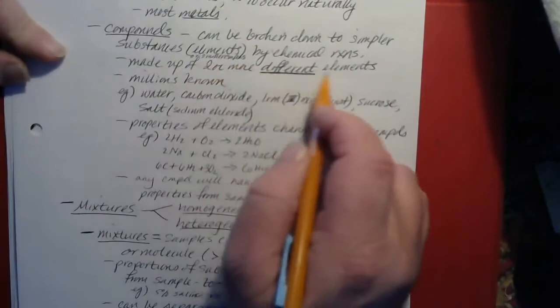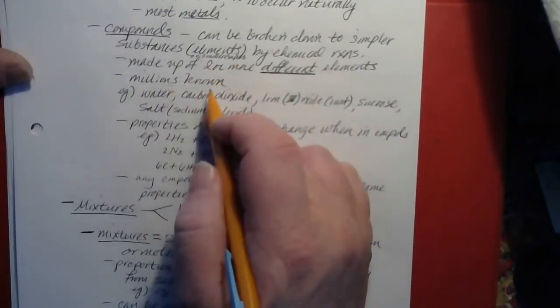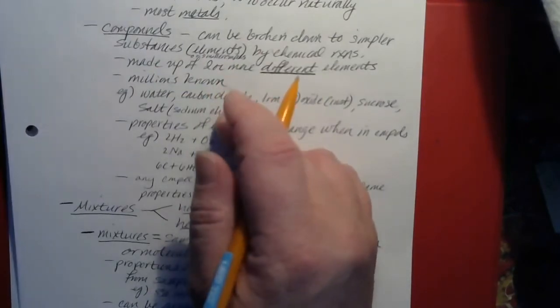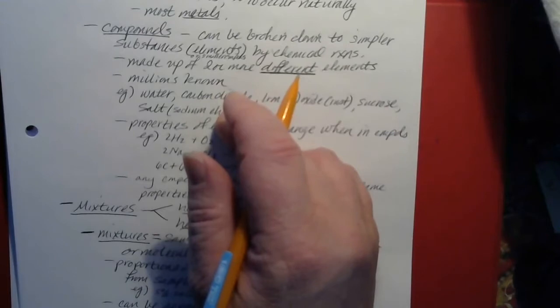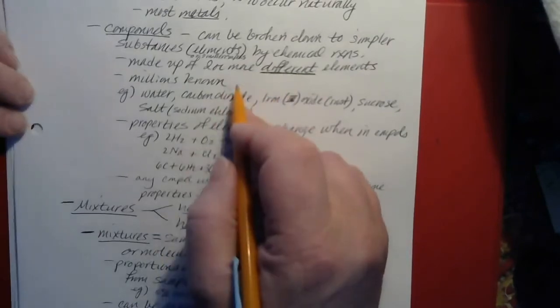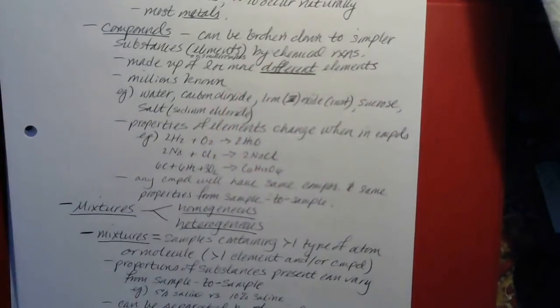Okay, so it's made up of two or more different elements. There are literally tens of millions of compounds known, and probably tens of millions more compounds out there that are not known. Many of them are naturally occurring. Some of them are made in the laboratory. And like I said, tens of millions have been isolated or synthesized and characterized. But there are probably tens of millions more compounds out there in nature that we haven't isolated and characterized yet. And theoretically, there are probably tens of millions more compounds that could be synthesized in the laboratory and just haven't been yet.